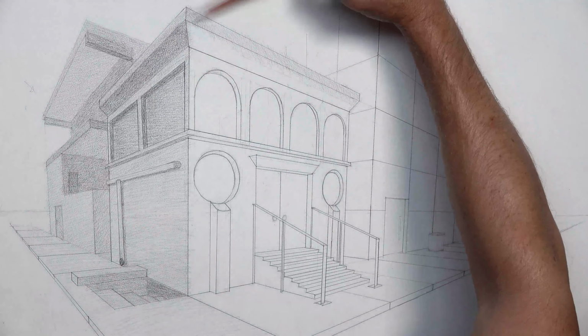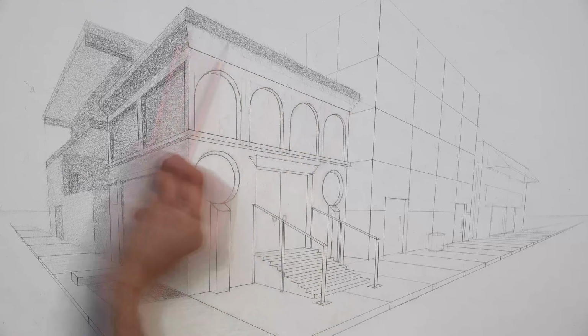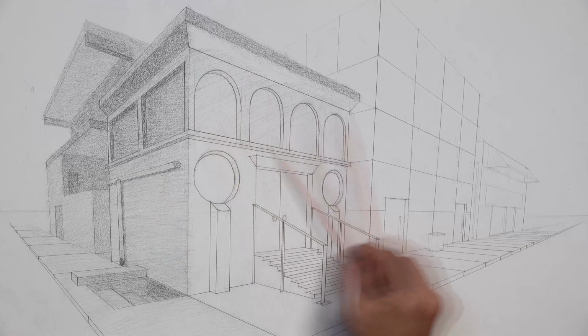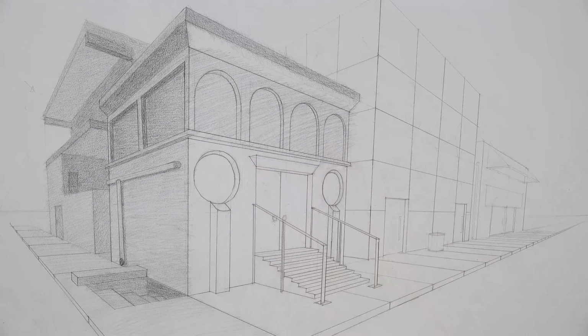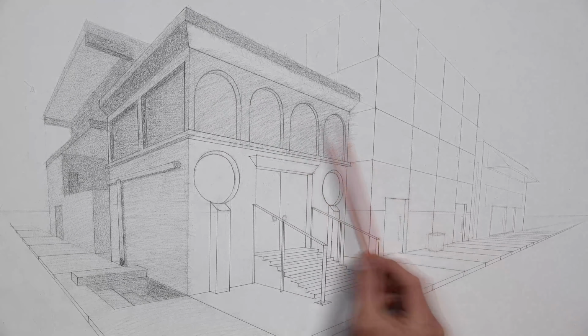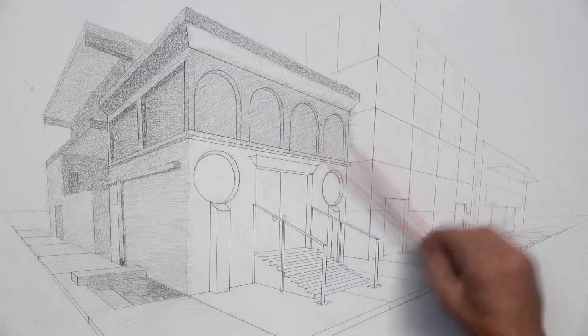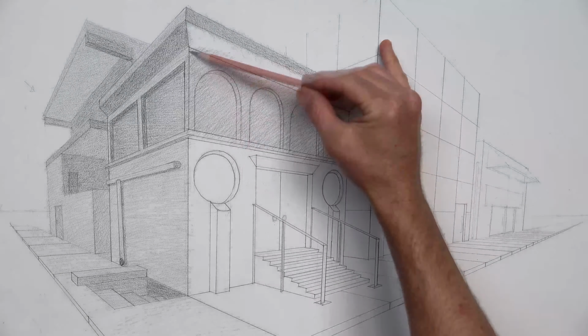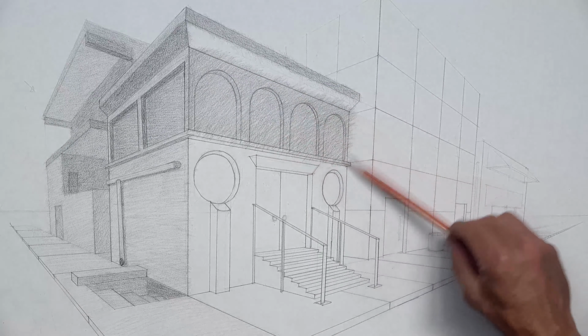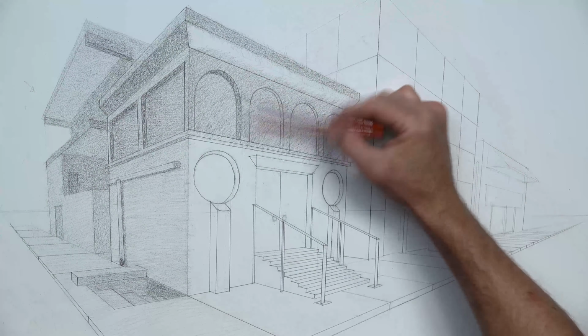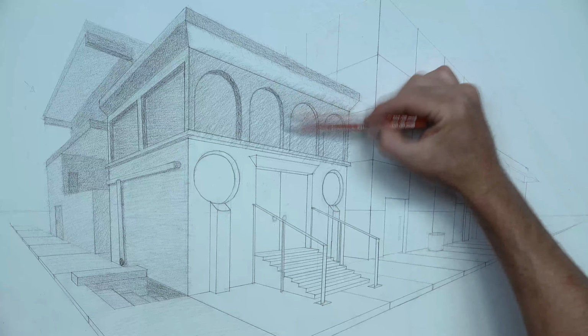Now I'm doing the right side of the building. I used a pretty hard pencil on the left side of the building. The left side I used a 2B pencil. On the right side I'm using a 4B pencil, which means it's a little bit softer of a charcoal so I can get darker values placed onto my drawing.